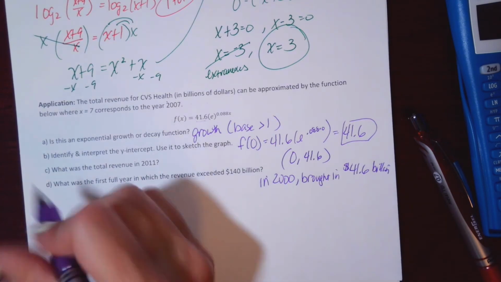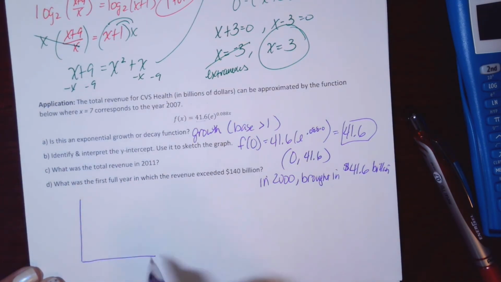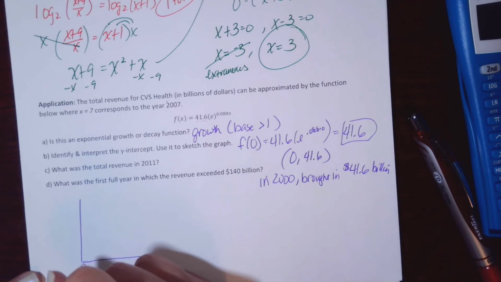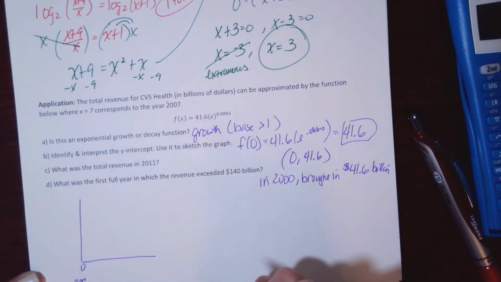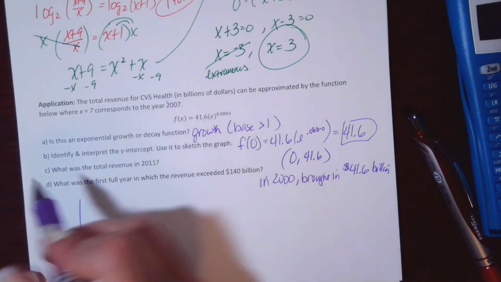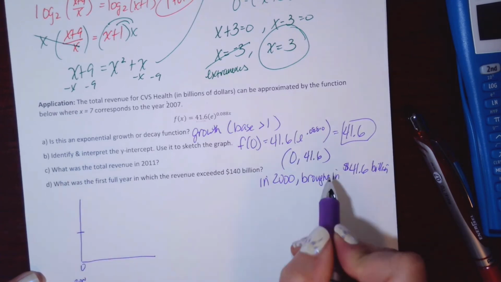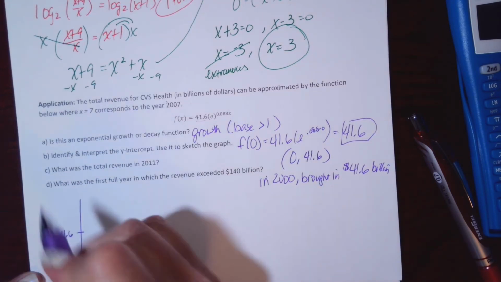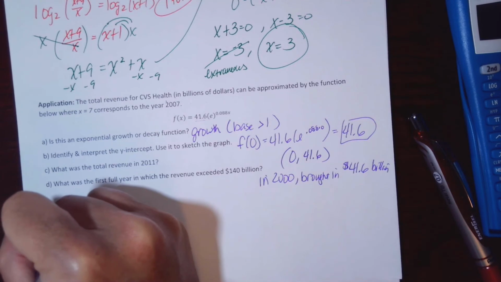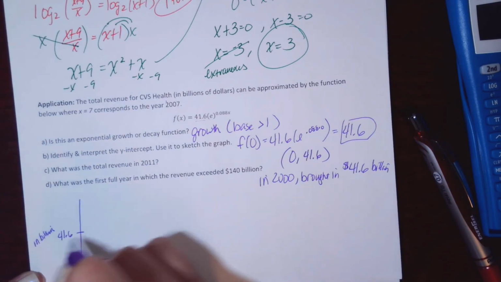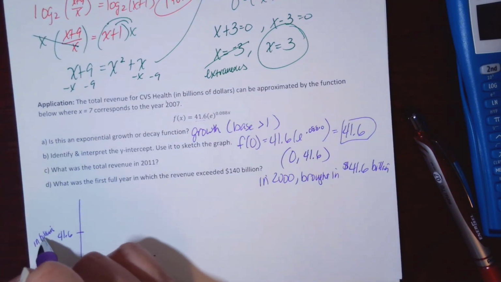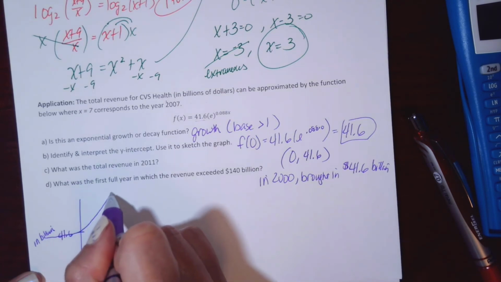Use it to sketch the graph. Alright, so let's think about this. If 0 is going to be the year 2000, my y-intercept is at 41.6, in billions over here. And we know that this is an exponential function, so it's going to go like this.